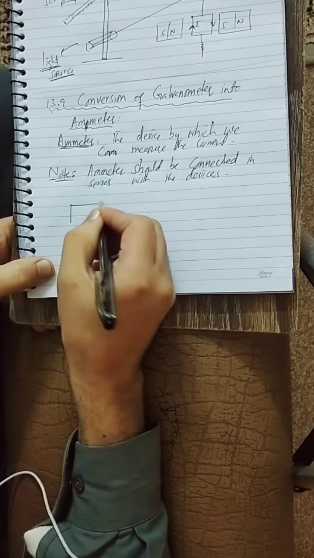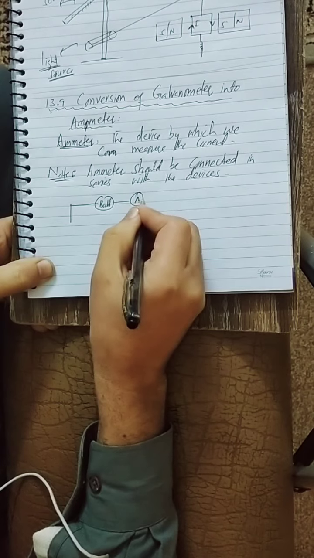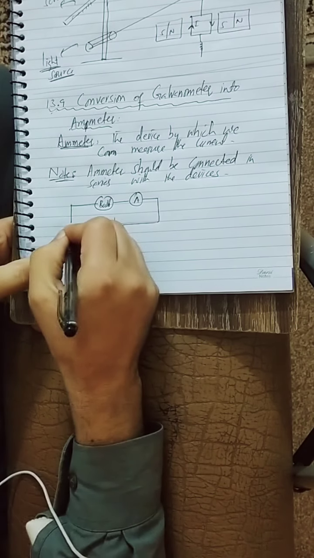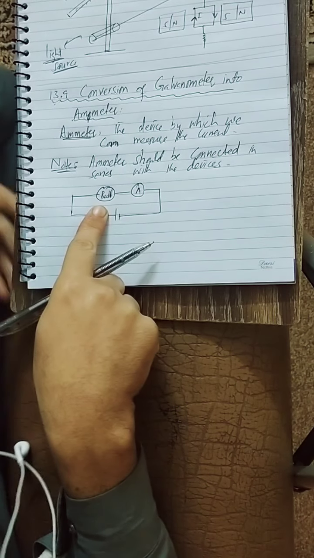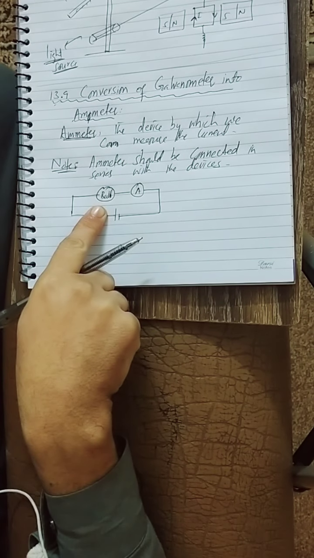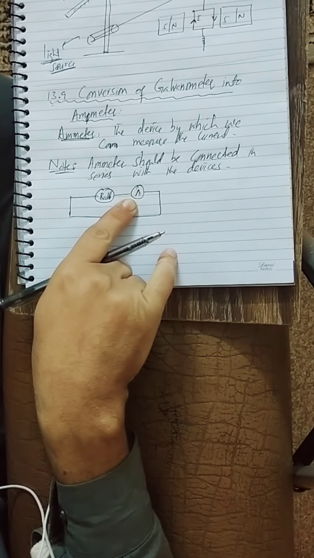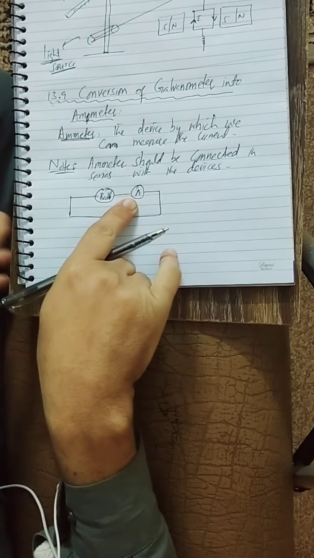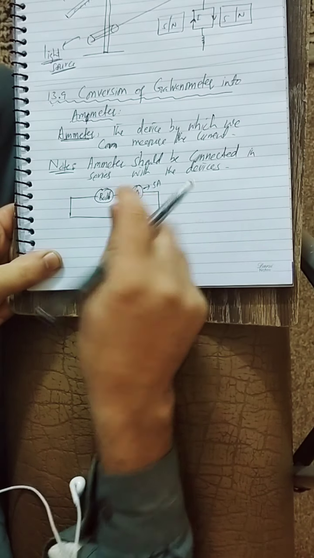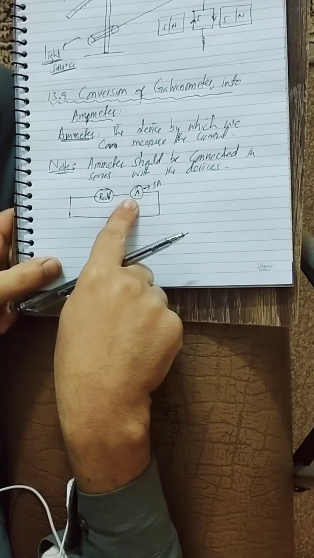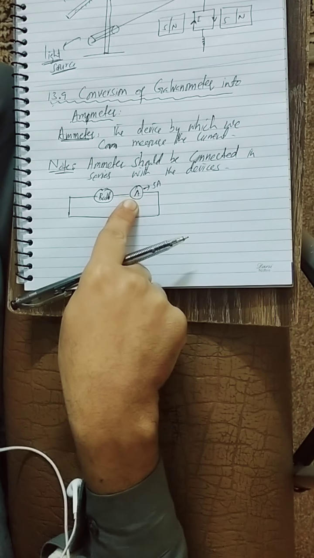Suppose we have a bulb and we connect an ammeter in series with it. So look at this circuit. The current passing through the bulb, we don't know. If we want to find the current that passes through the bulb, we should connect the ammeter in series. So we connect the ammeter in series with the bulb. The ammeter says that 5 ampere current is passing through it.